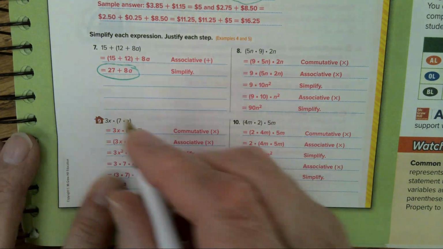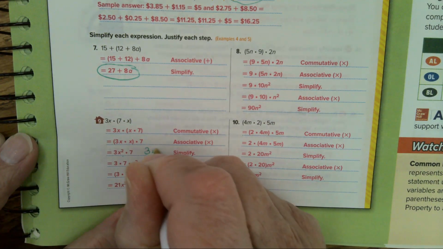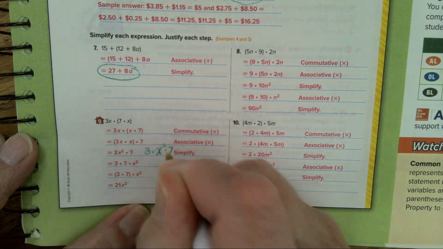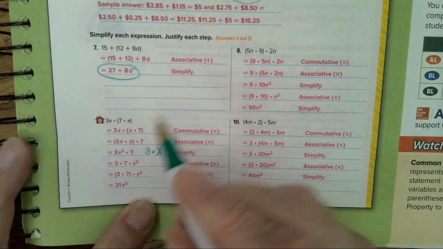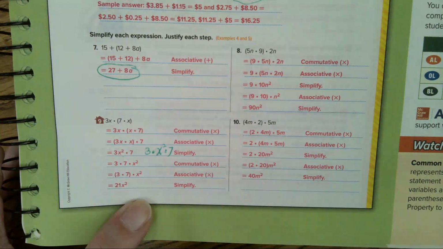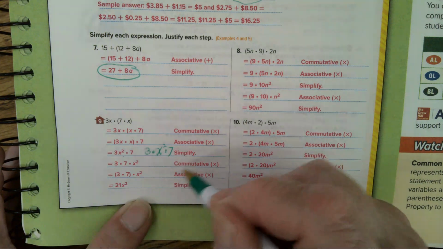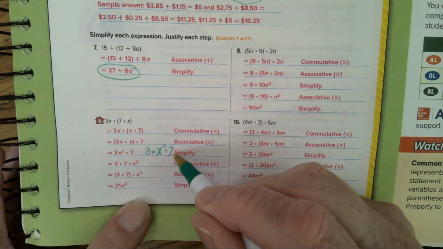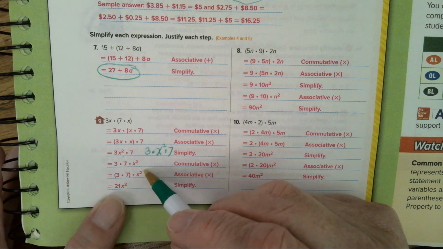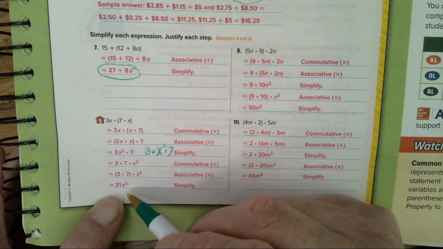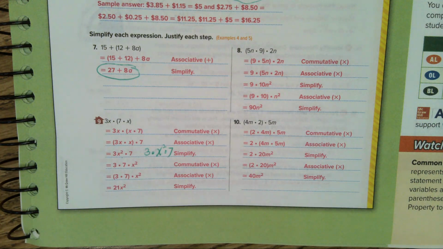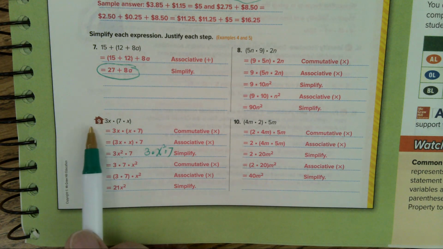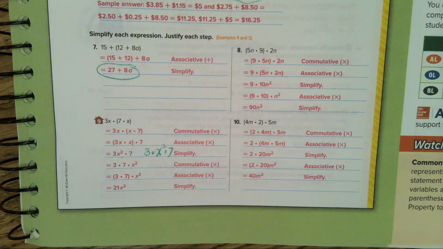Now, since this is like 3 times x squared times 7, since it's all multiplication, you can move the 3 and the 7 around and multiply them. That's where they have the commutative property. 3 times 7 times x squared equals 21x squared. Once again, it's all multiplication. Everything there is multiplication. We're going to practice this some more. All right, kids? It's going to get a little easier as we go on.